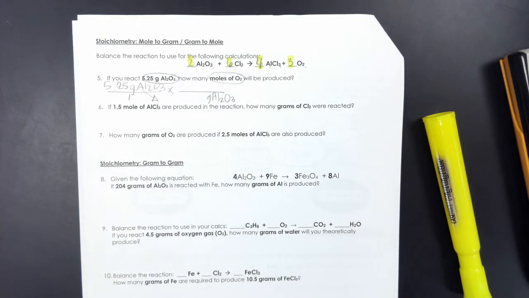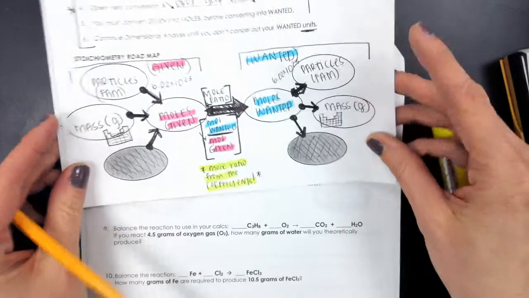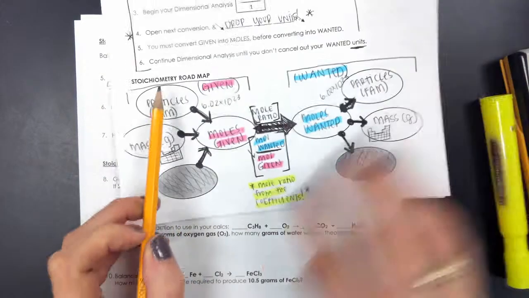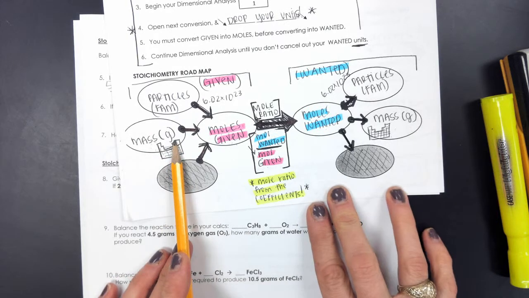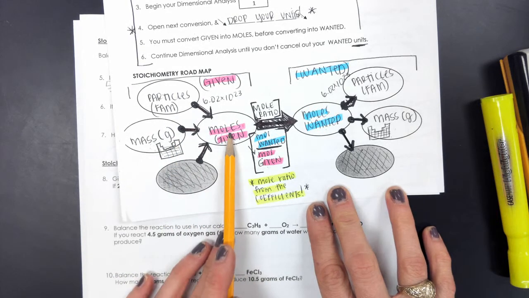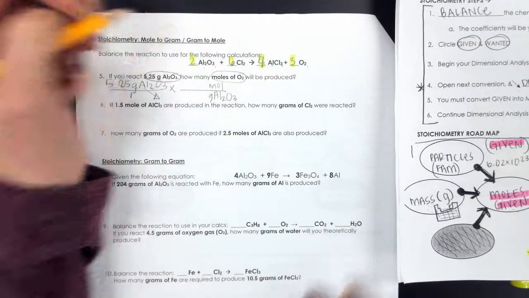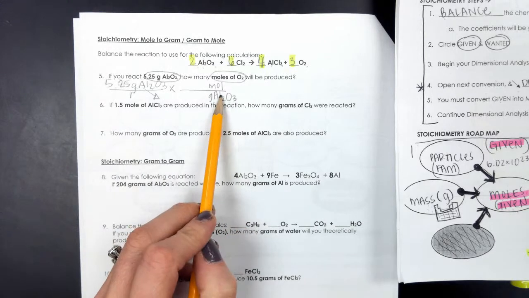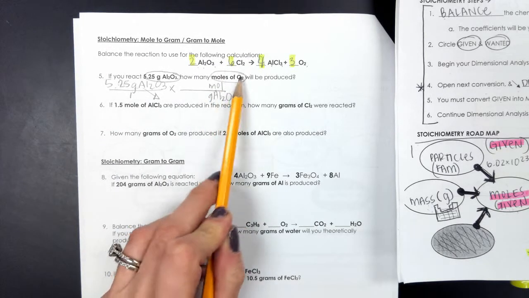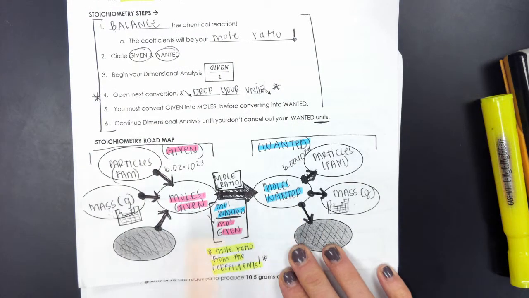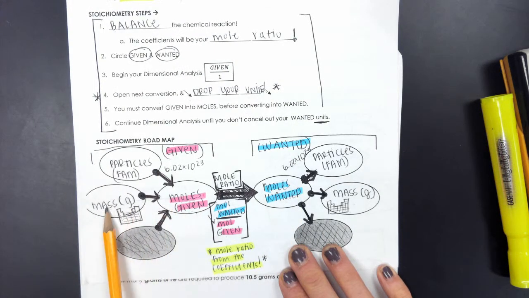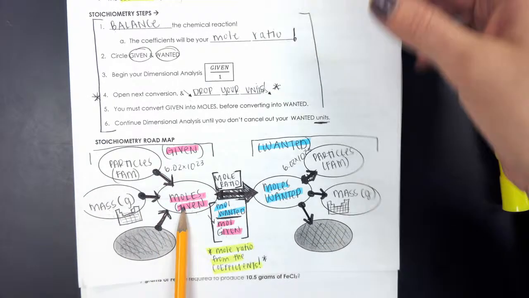If you don't know what to do from here, no problem. Here's your mole map. I'm in grams of my given, way over here, so I've dropped my units. I don't know what goes on top. This tells me what goes on top. This is my only option: moles of my given. This is a mistake I see a lot of people make. They immediately put moles of O2. You can't get to moles of wanted yet. You can only go from mass of your given to moles of your given.